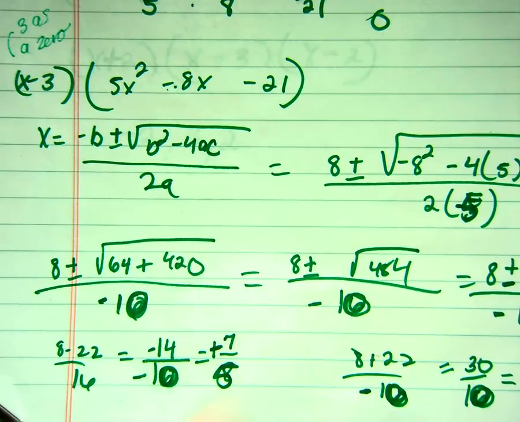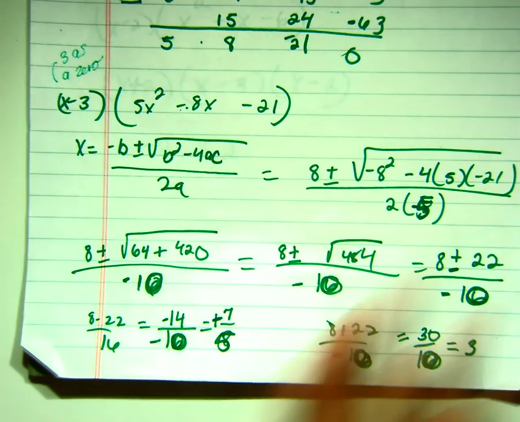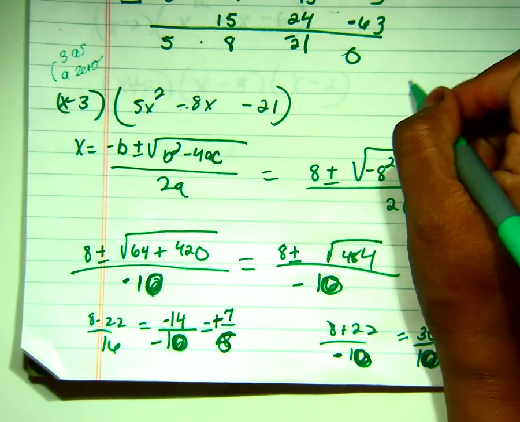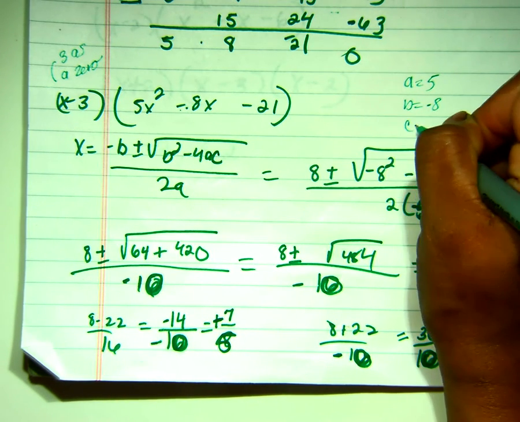So again, yay to the scribble scrabble. Given to you, the quadratic formula is negative b plus or minus the square root of b squared minus 4ac, all over 2a. In this case, we have a as 5, b as negative 8, and c as negative 21, as you can see where I substituted right here. So once again, a is 5, b is negative 8, and c is negative 21.